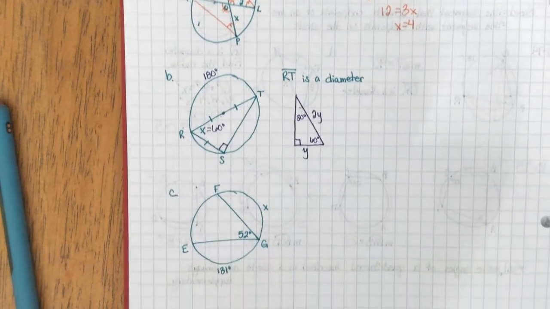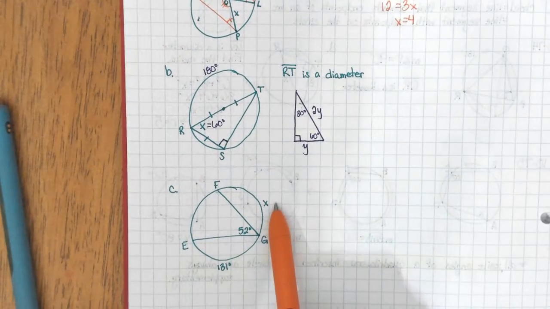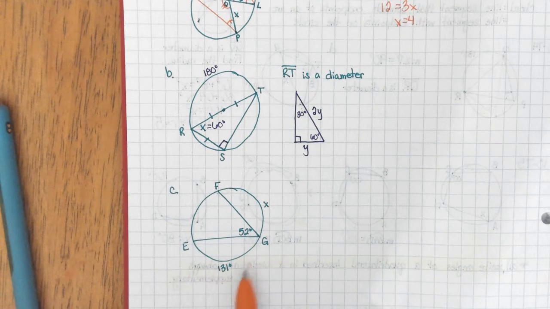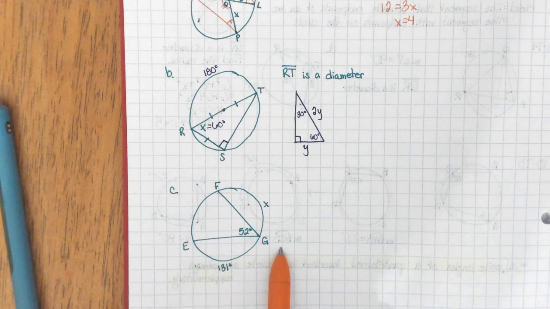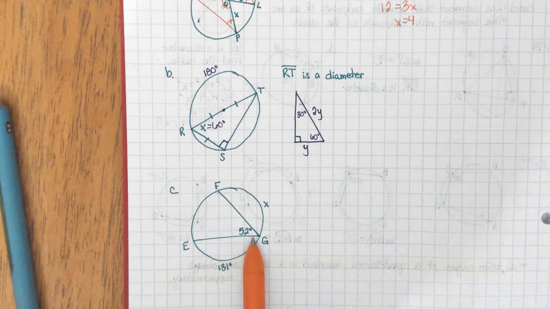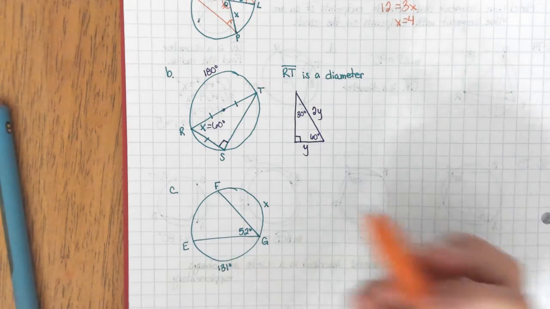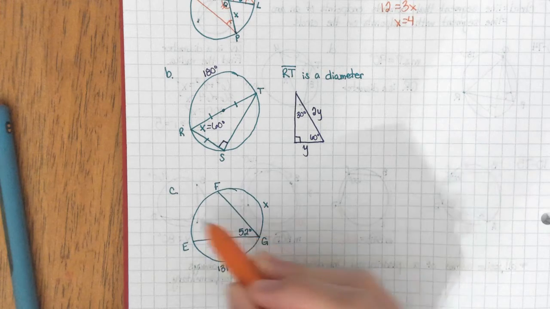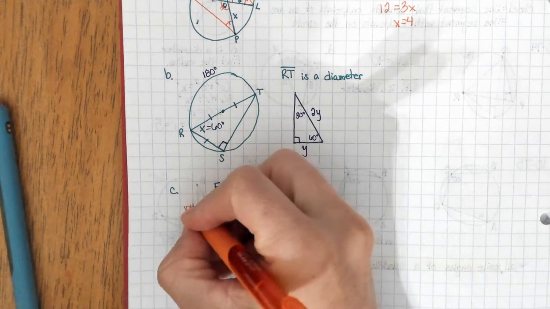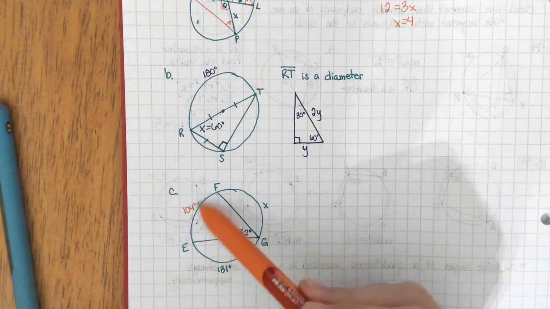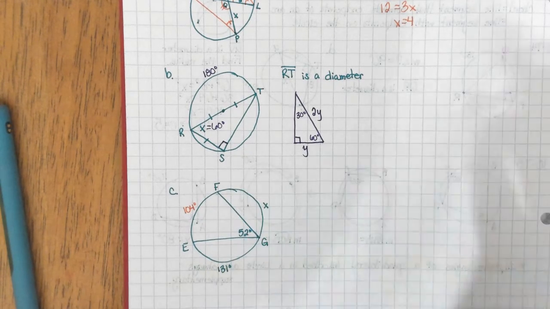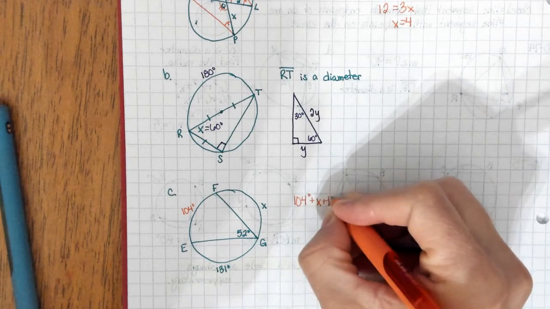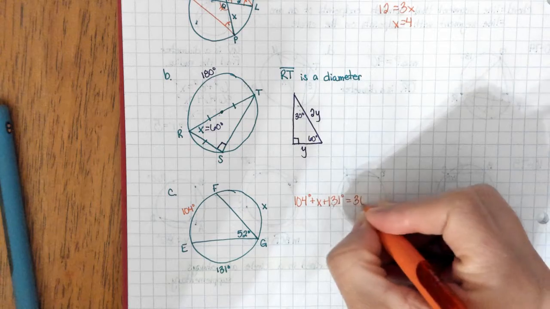And finally, down here on part C, we're finding this X here. They give us this arc measure is 131 from E to G. We know this inscribed angle is 52, so that's going to help us because we can find this arc measure. So remember, you double it, so 52 times 2, this will give us 104. And then we should know all the way around the circle is 360. So 104 plus X plus 131 is equal to 360.